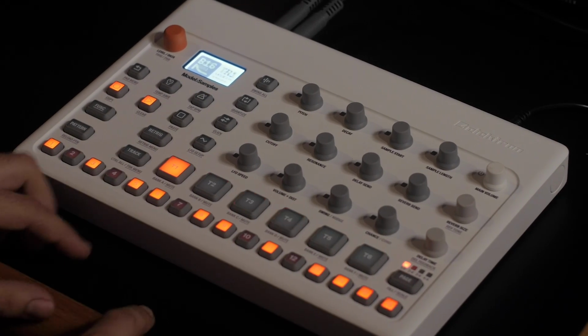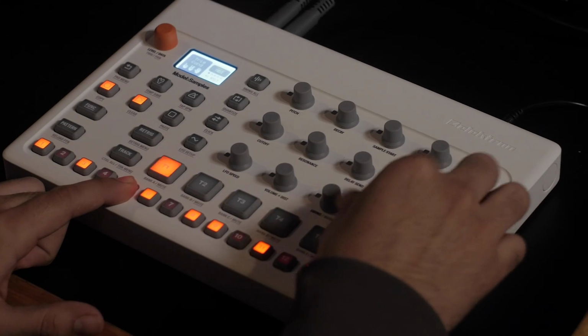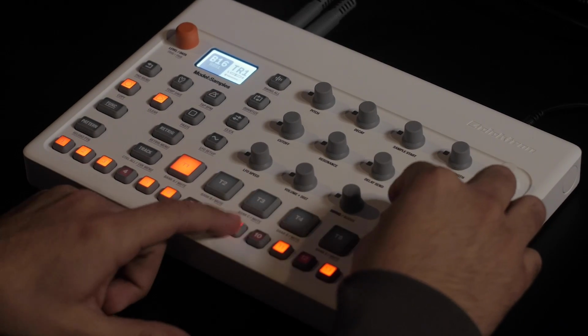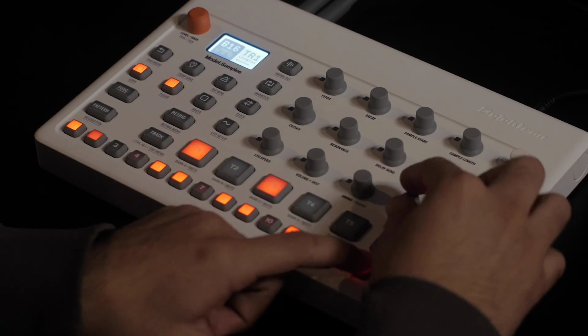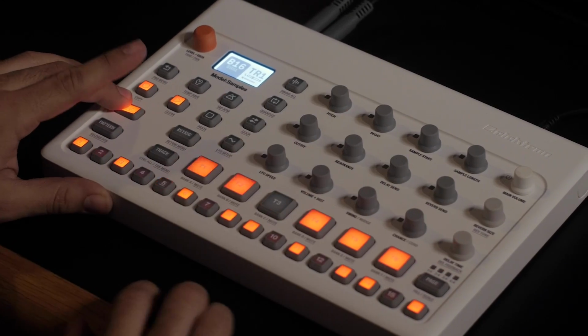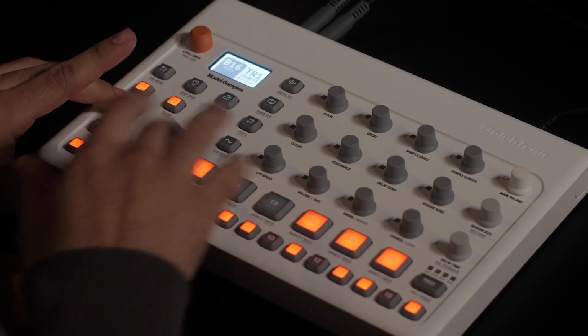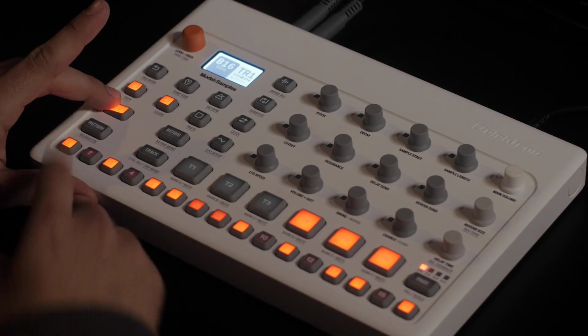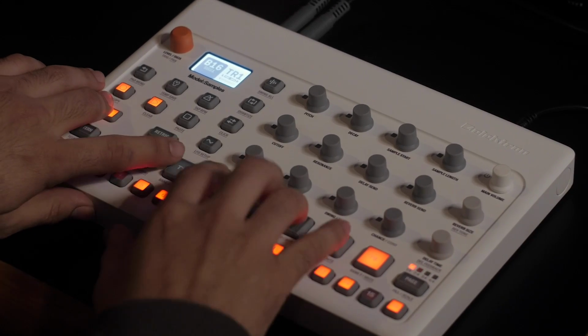I'm gonna add some trigger conditioning to this guy. And then as for a performance tool function, you could mute and unmute tracks.